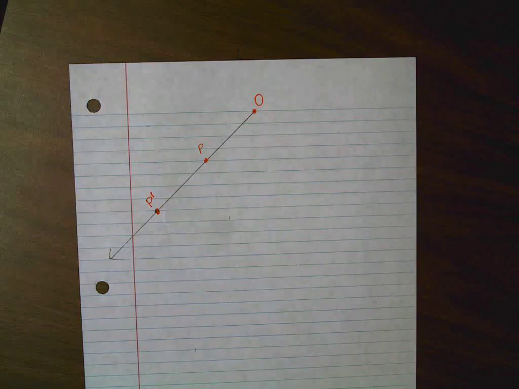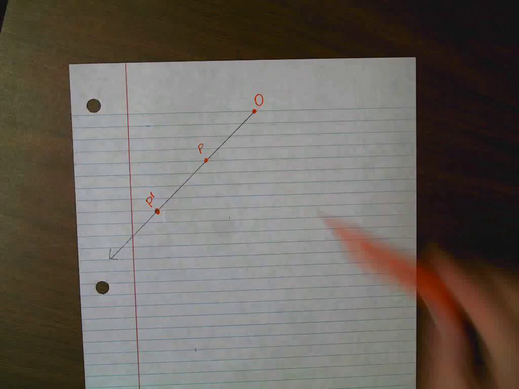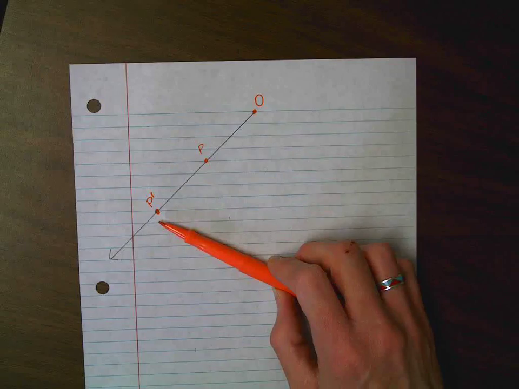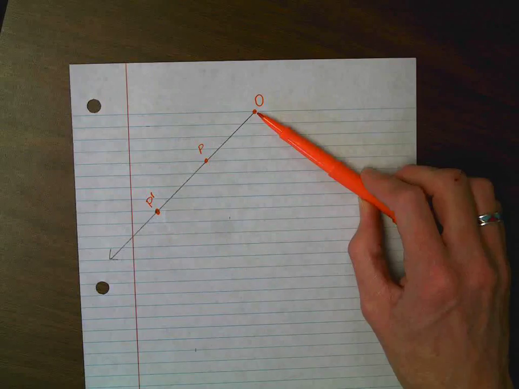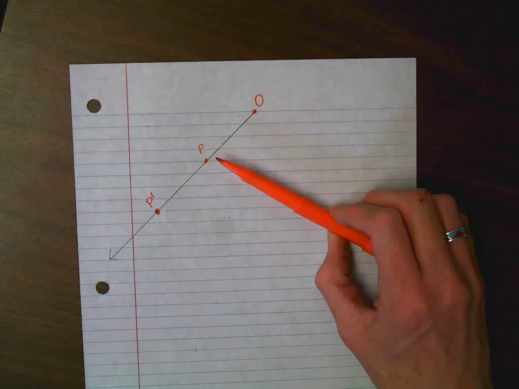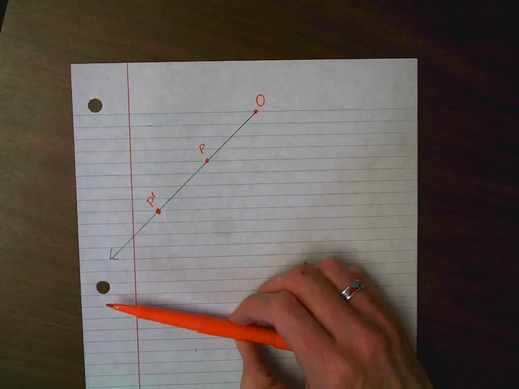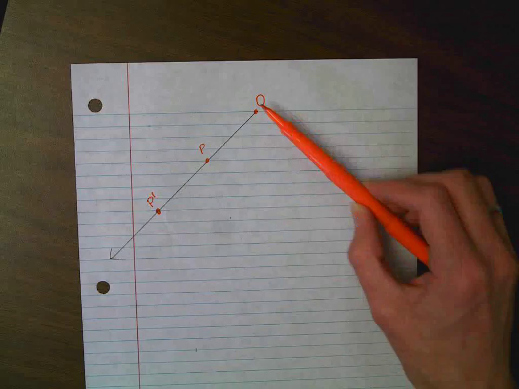Okay? So now what I'm supposed to do is use the definition of dilation to describe the lengths along this ray. So we're going to say that OP prime and OP are all on the same ray. We do know that about them.